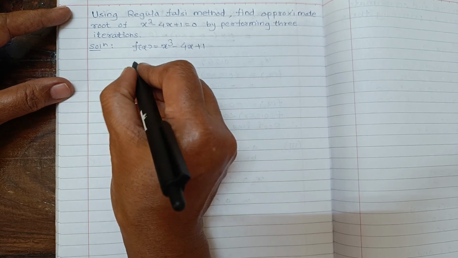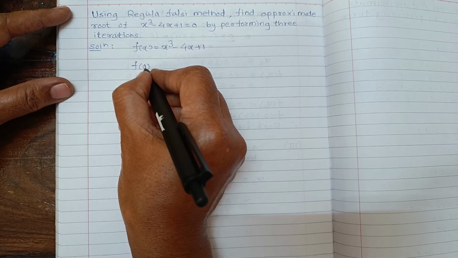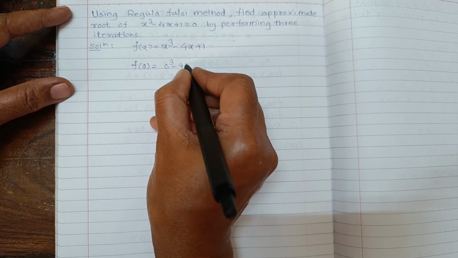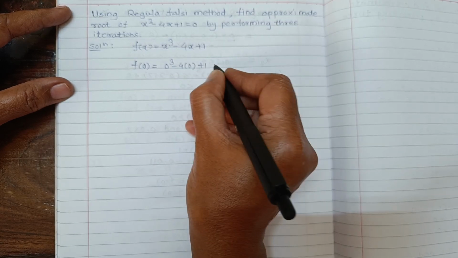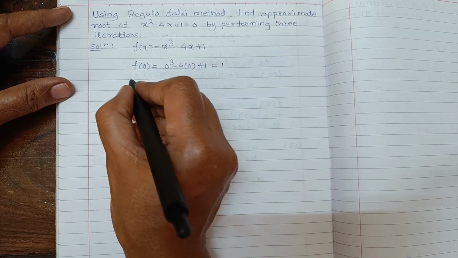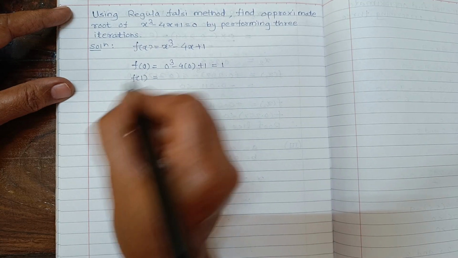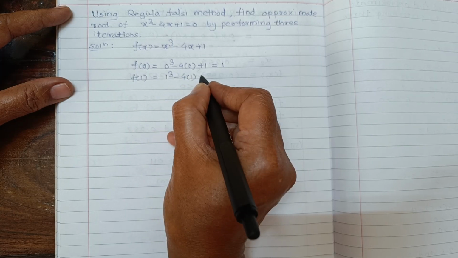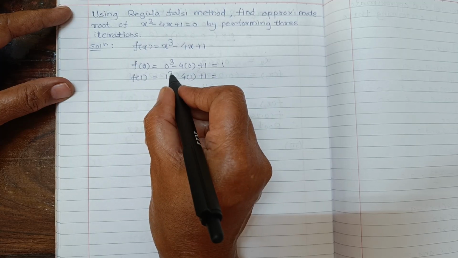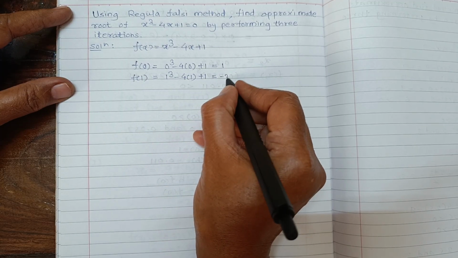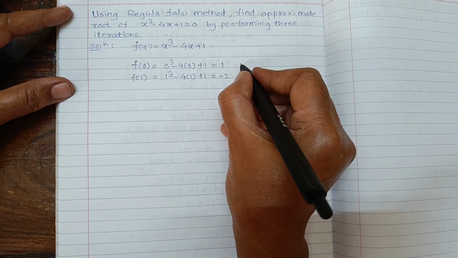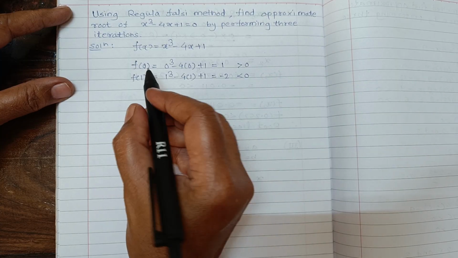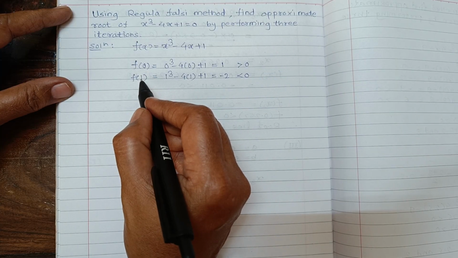Now to find interval we have to put values of x. If you put x is equal to 0, 0 cube minus 4 into 0 plus 1 is equal to 1. Now if you put x is equal to 1, then 1 cube minus 4 into 1 plus 1 is equal to 1 minus 4 plus 1 is minus 2. Now this value is greater than 0 and this value is negative, means less than 0. Therefore root lies between 0 and 1.